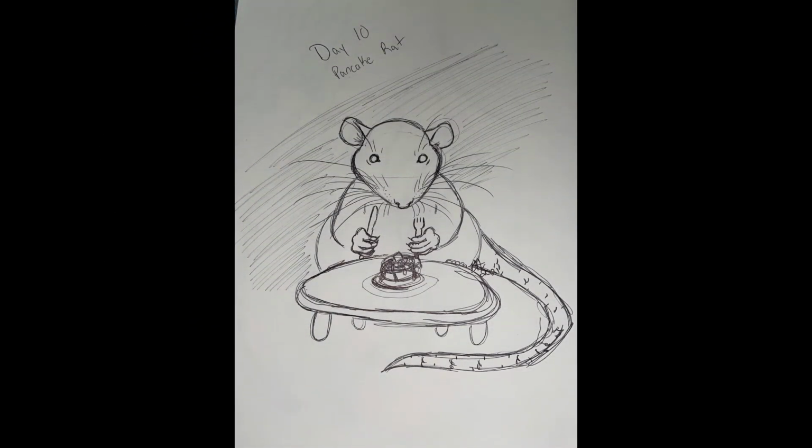So the prompt for this one was actually flat rat, and I took some artistic liberty because my brain went flat rat, pancake rat, a rat pancaking, a rat eating pancakes.